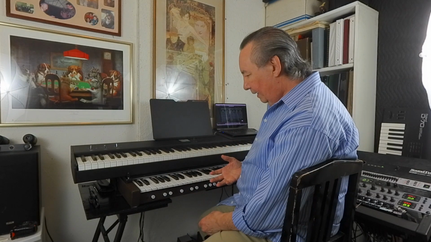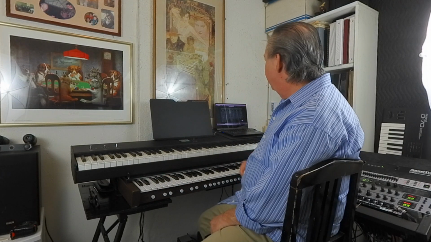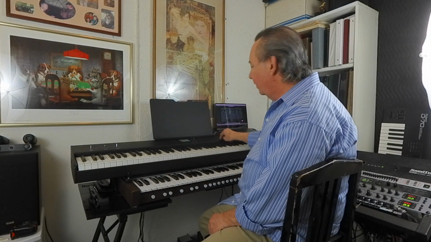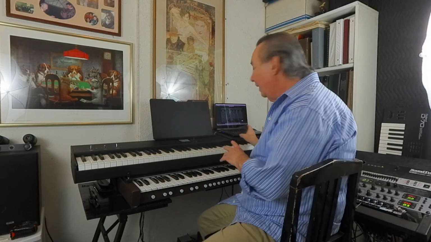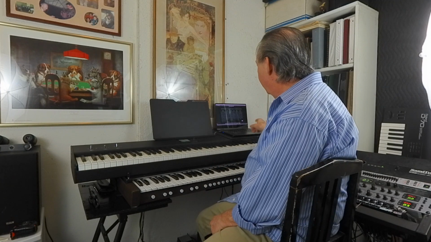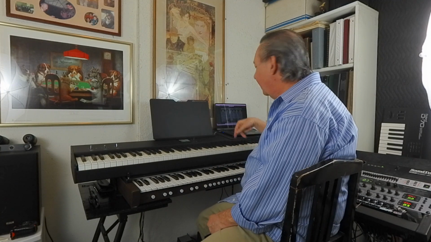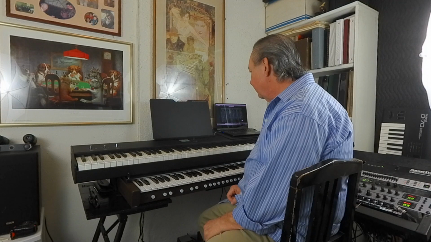So at any rate, we've got keys, we've got pistons, we've got our pipe organ emulator. I'm going to get the camera over here, and we're going to take a look up close at the Hauptwerk screen, and I think I can show you better how this all goes together and why.